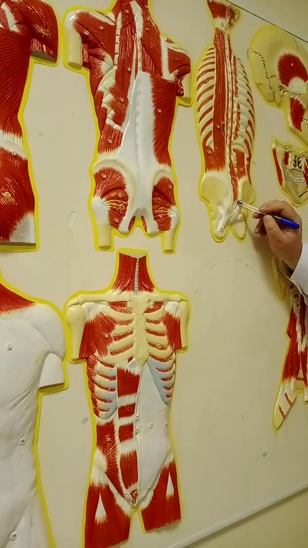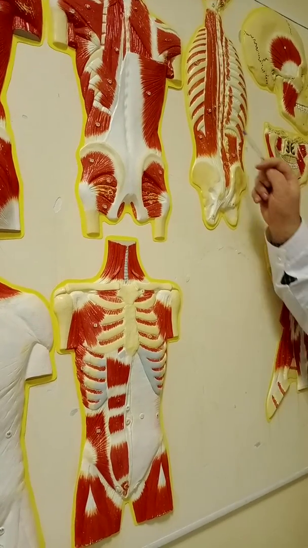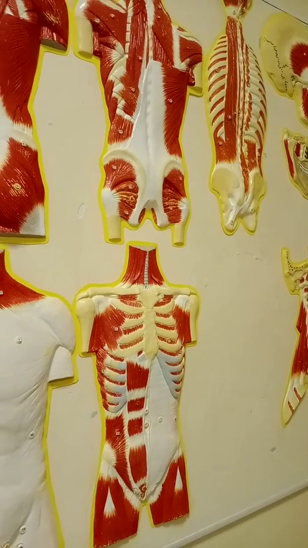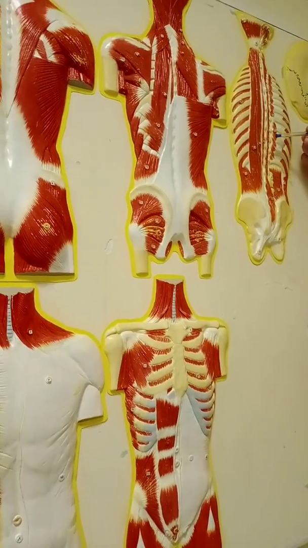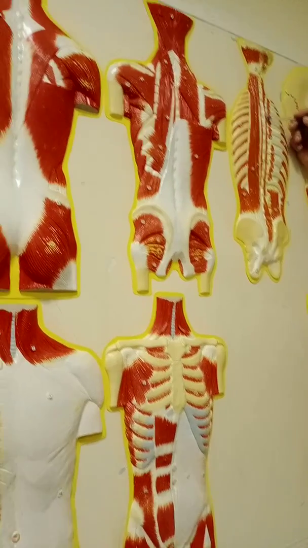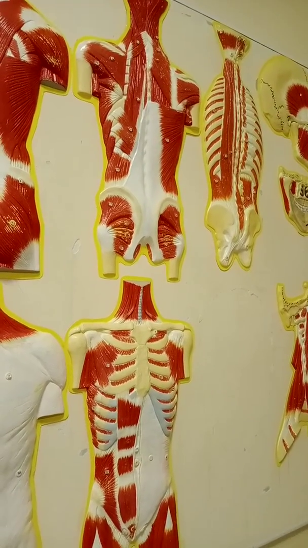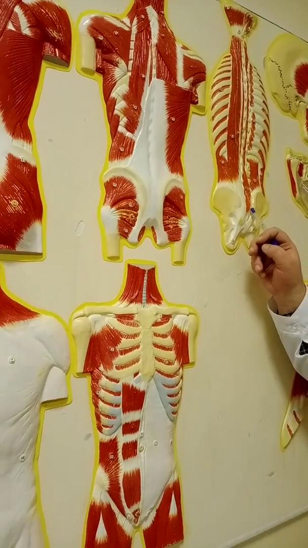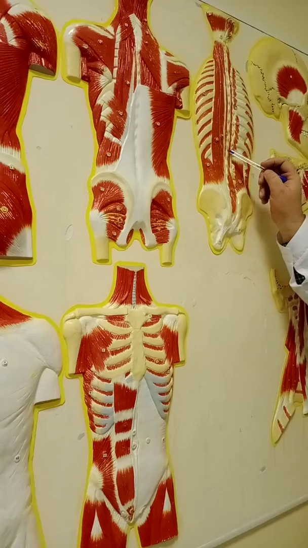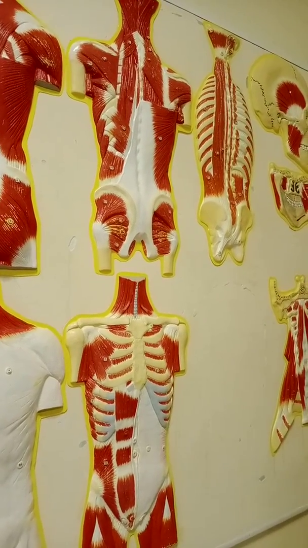It starts from transverse processes, overlaps 5 or 6 vertebrae and attaches to spinous processes. A shorter muscle, that is musculi multifidi, they overlap 3 or 4 vertebrae. And the shortest muscle in this group, musculi rotatores, they overlap 1 or 2 vertebrae. Longest is semispinalis, 5 or 6 vertebrae overlap. Multifidi 3, 4, and rotatores 1, 2 vertebrae.